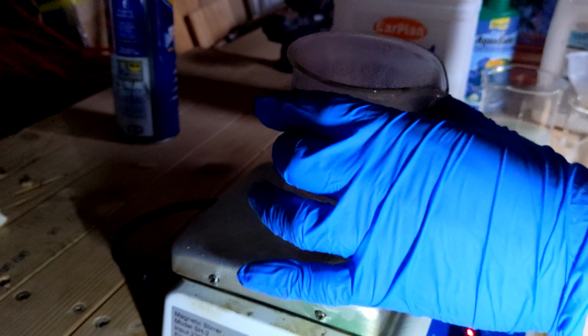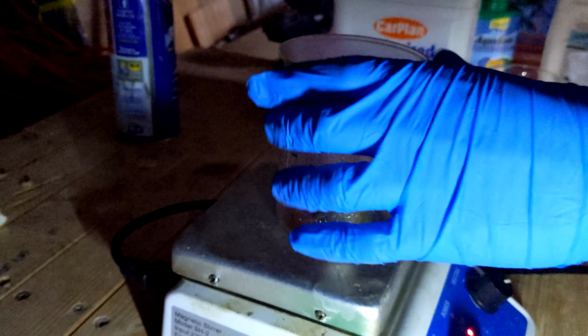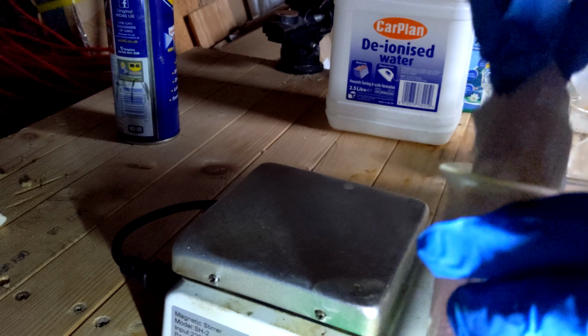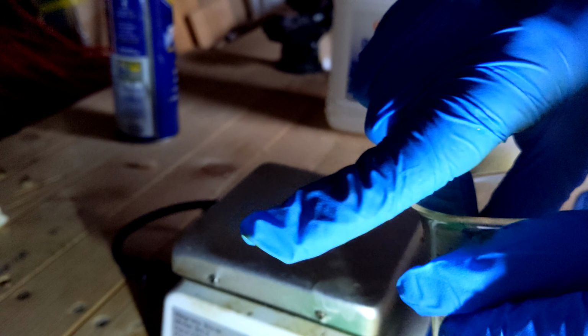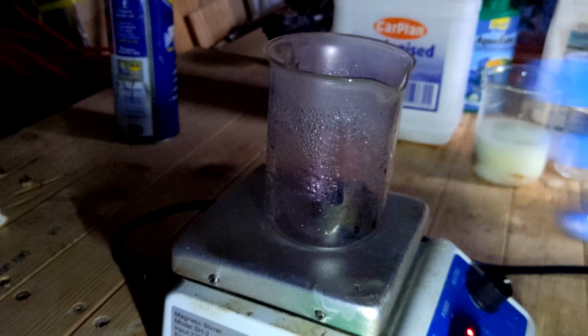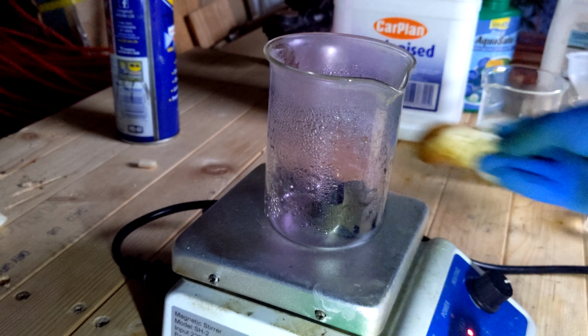Now, I noticed there was a lot of water with the iodine at the bottom, so I took it off the heat and used some paper towel to absorb the puddle of water that was at the bottom of the iodine, because I didn't want that to mess stuff up.